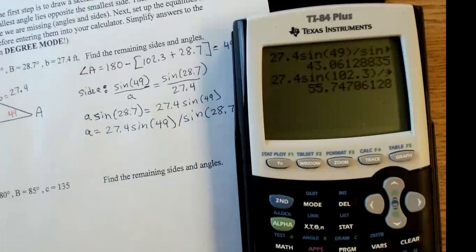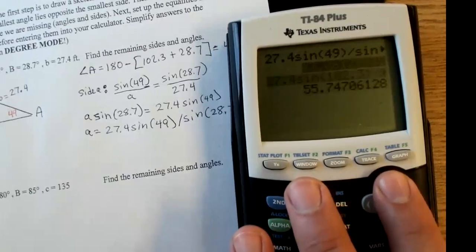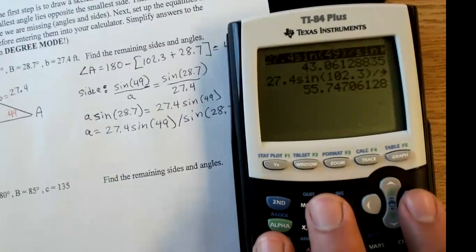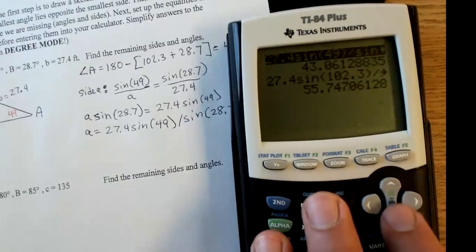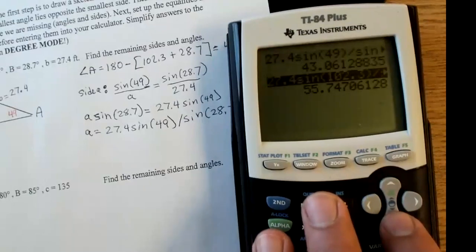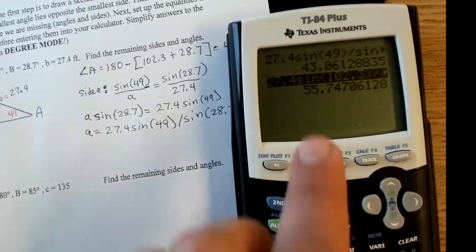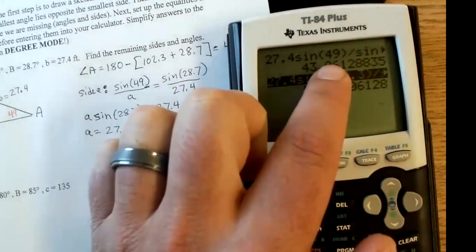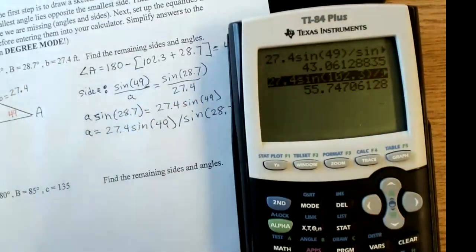Okay. So however you're using this, what you want to do is type in the whole thing all at once. As you can tell, I did this yesterday, so this answer up here, the 27.4 sine of 49, and so on, ends up giving you an answer of 43.06. Do make sure, you can still see it on the top of the screen here, there's 49. Make sure you put that parenthesis at the end of the 49. If you don't, then your calculator will follow order of operations in a goofy way and not give you the right answer.